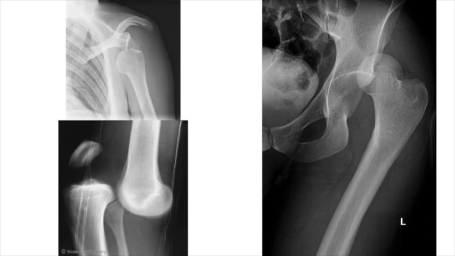And the other issue is there is no joint deformity in the sprain, but there is joint deformity in the dislocation. That's the main difference between a sprain and dislocation, right? That's the main point. You have to put that one in your head.